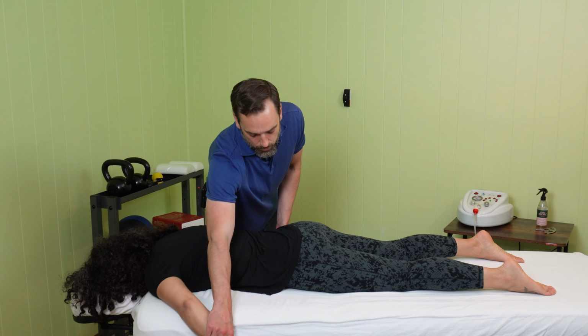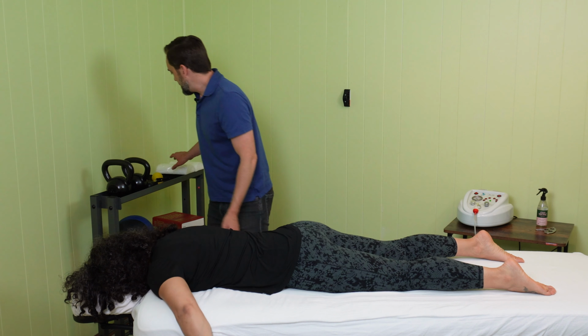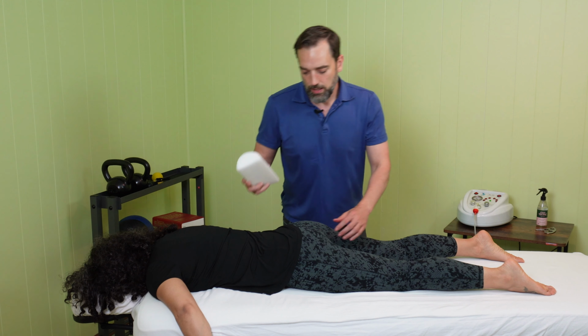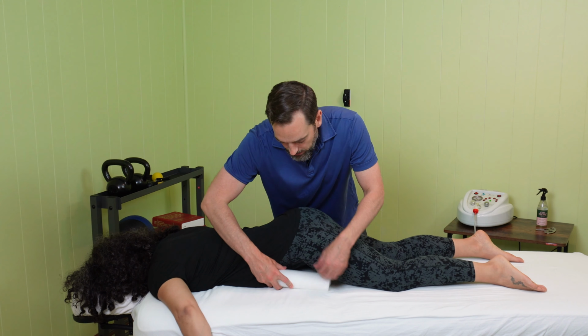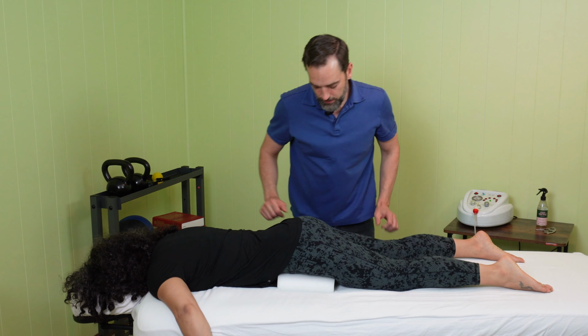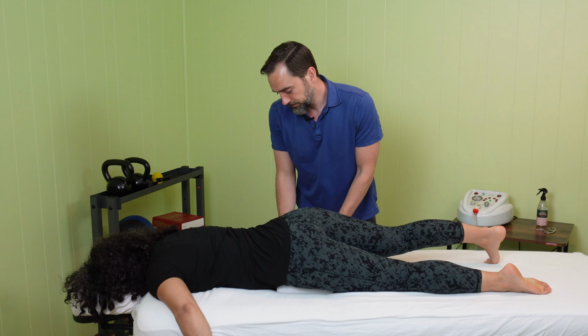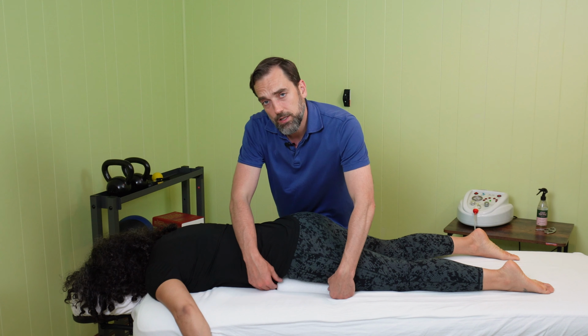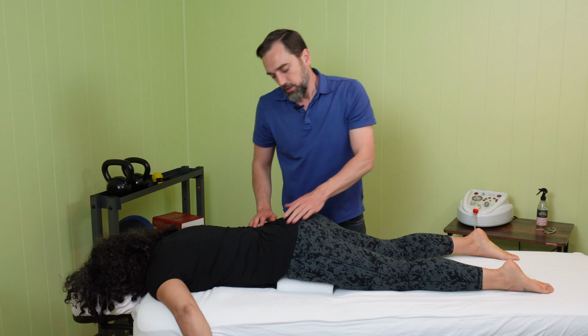And the way we're going to treat this is, I've got 2 foam blocks here. They're about 2 inches each in height, and I'm going to put one under her ilium on both sides. And we'll come down. And this would be a 2-minute treatment before we recheck.